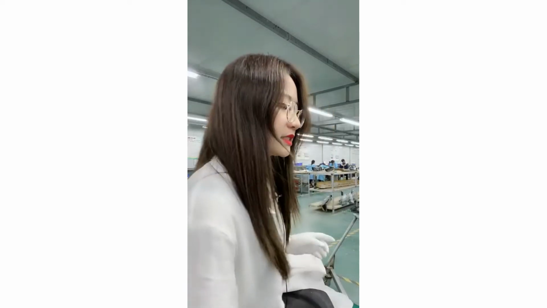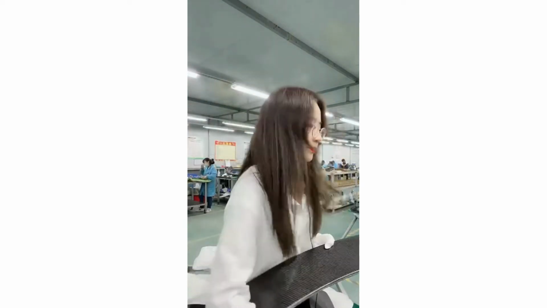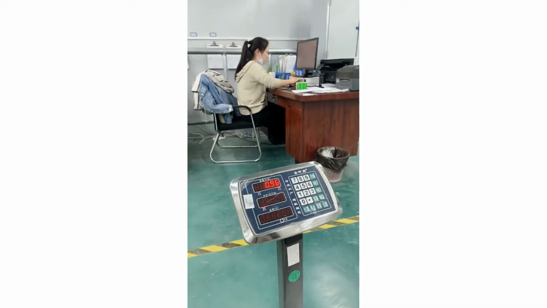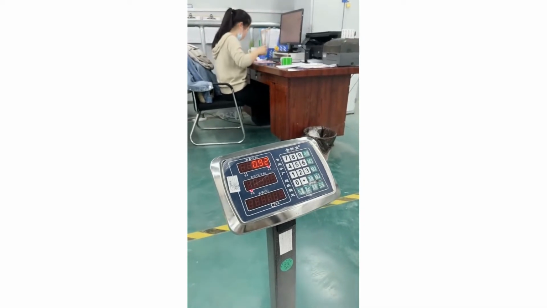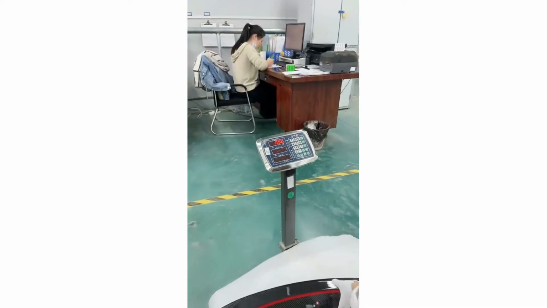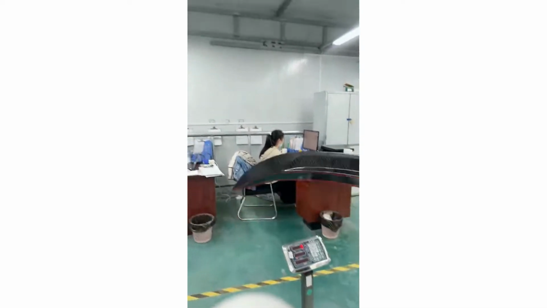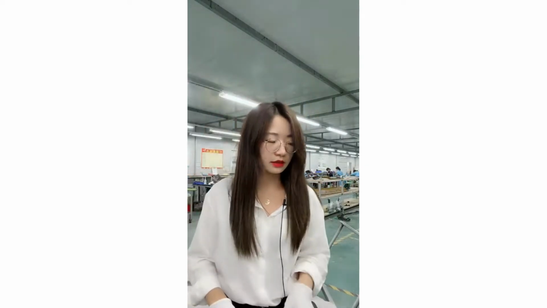Okay, the third one, the most important difference between these two parts, is their weight. Okay, let's test these two parts' weight. Firstly, we test the wet carbon weight. Okay, the first one, gram. The dry carbon weight is only 0.90. So it's a big difference between them. In the same condition, usually people like the lighter parts.